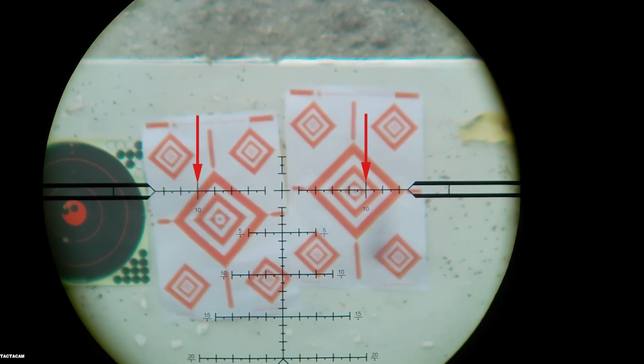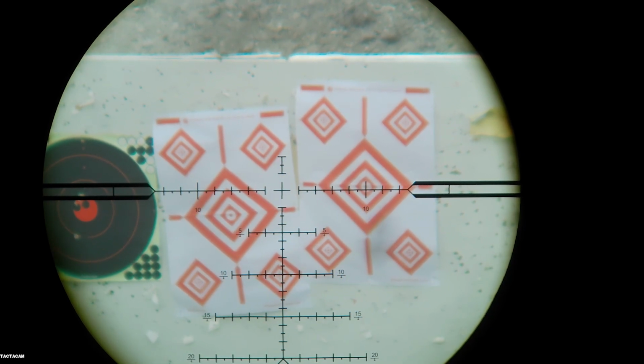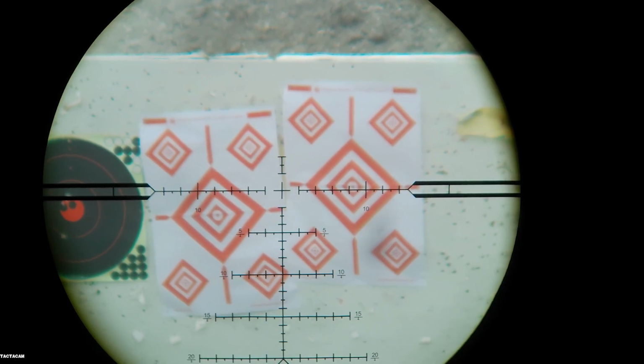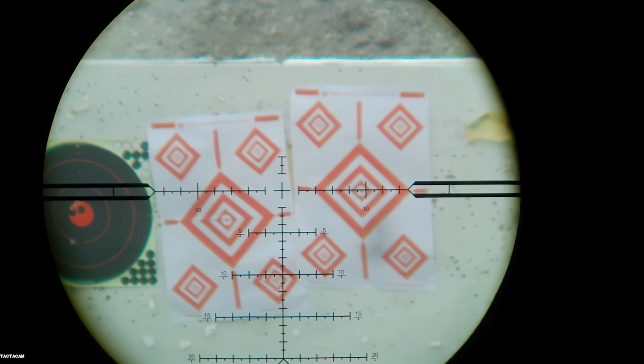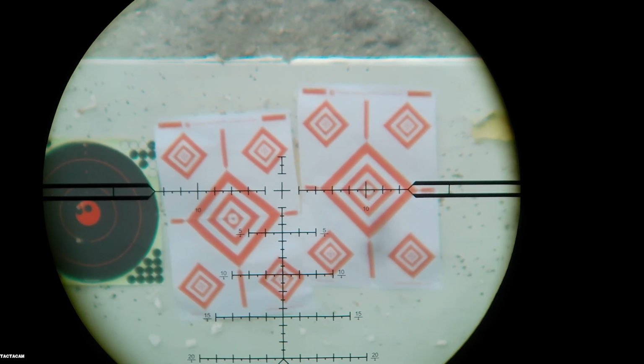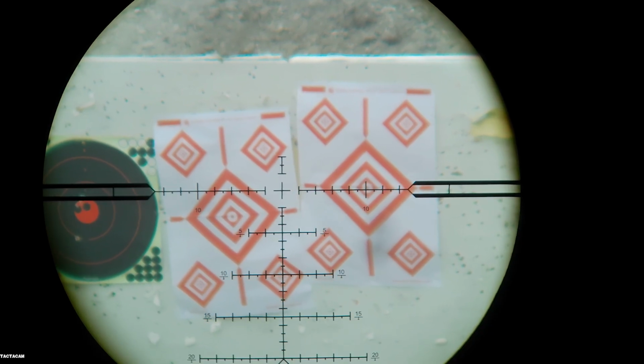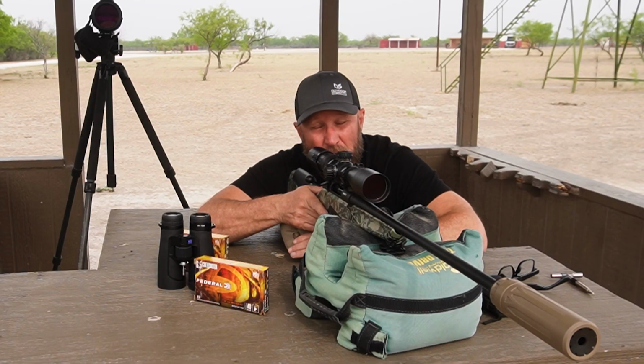So we'll hold it right on the center. So right there, I am holding now 10 minutes of wind in my optic. You can see that my crosshair is way off to the left. So if I had a left to right wind, I am pushing my barrel into the wind, and I'm now holding 10 minutes of wind in my reticle. So you would use that in conjunction with your ballistic app, understanding what the wind is.